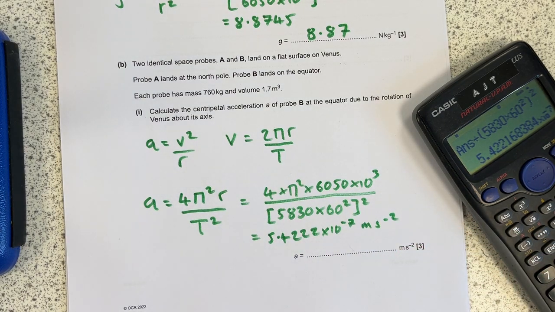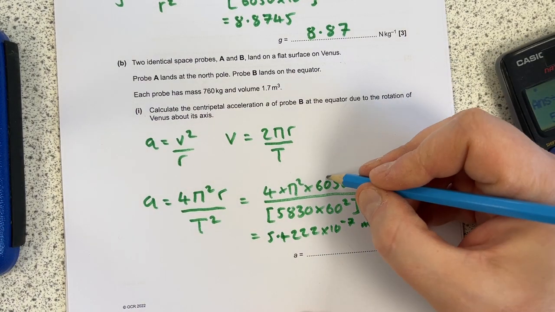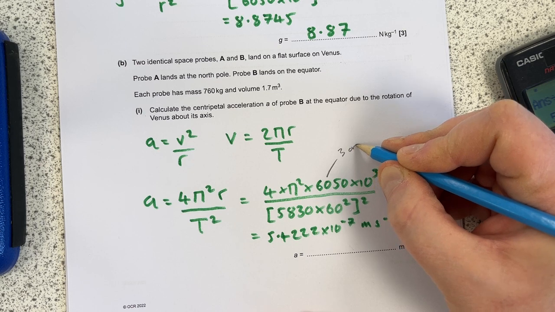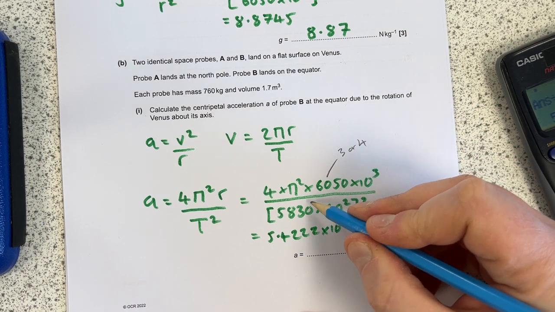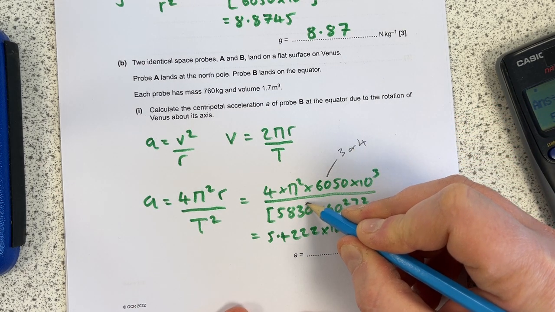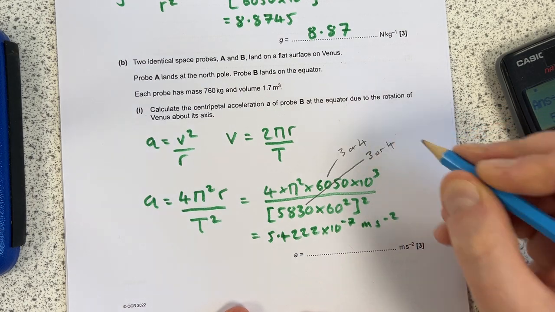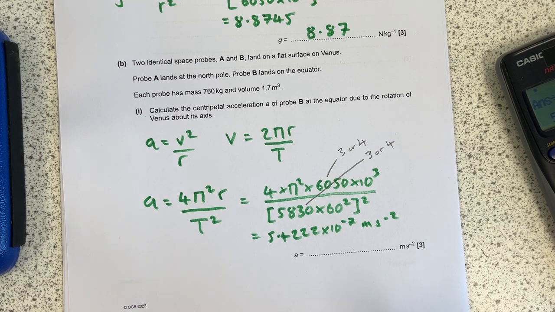And then this number here could be 3 or 4 sig figs. So I'm going to err on the side of safety and go with 3.